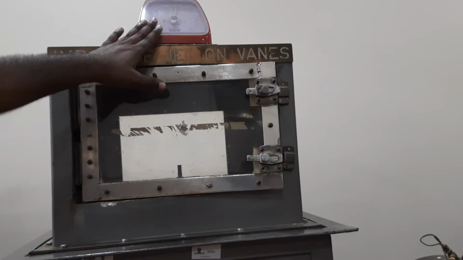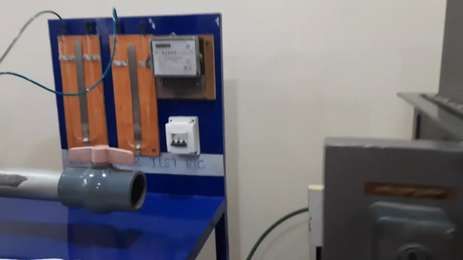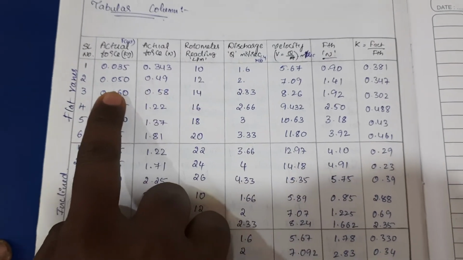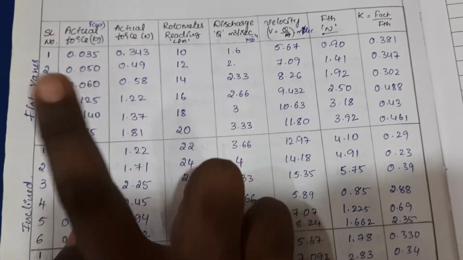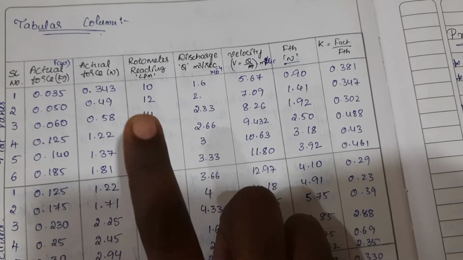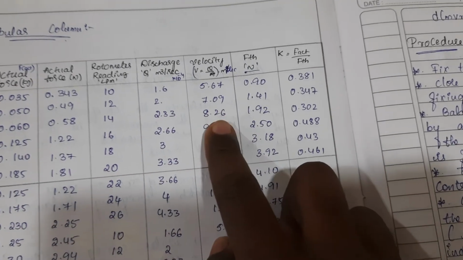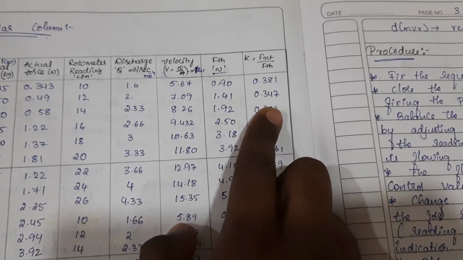Right? So whatever readings you have got, you have to note down in this tabular column. See, actual force, which is in grams, convert it into kg, then Newton, then rotameter reading, discharge. Discharge you are supposed to calculate, velocity you are supposed to calculate, then F theoretical, then the coefficient of impact. For all these things, the list of formulas is here.